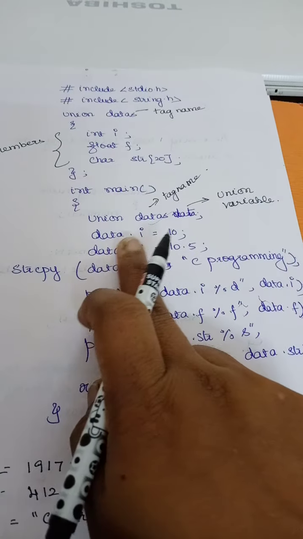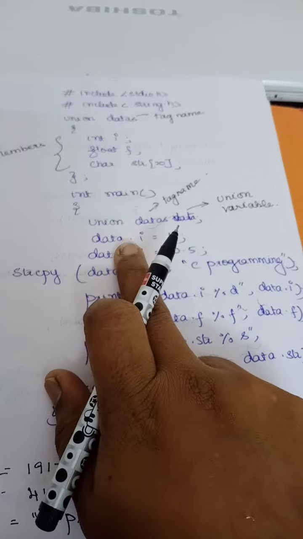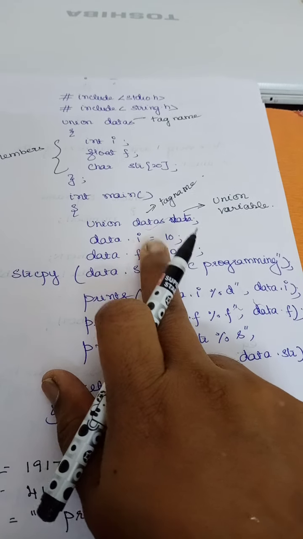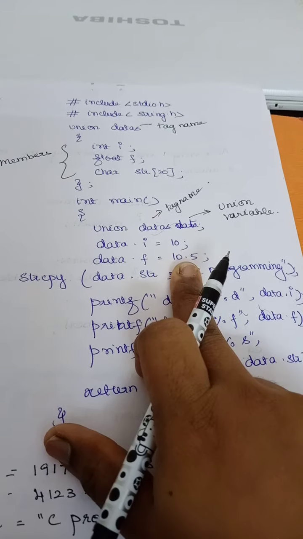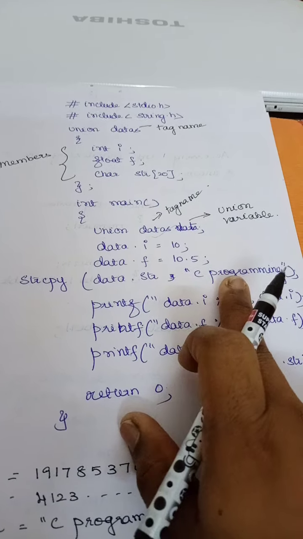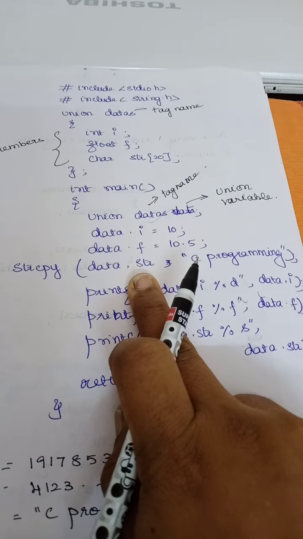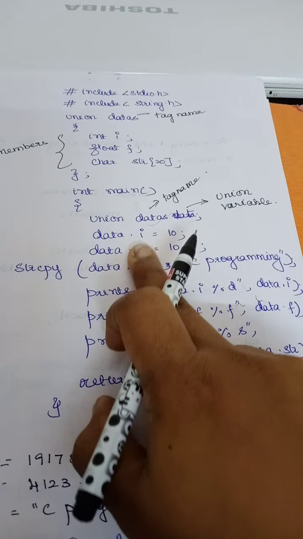So here I am accessing the members. How am I accessing them? Union variable dot i, the member, equal to 10, data dot f is equal to 10.5, right? Here I am using the string copy method to copy the string to data dot str. So I have done all the initialization here.